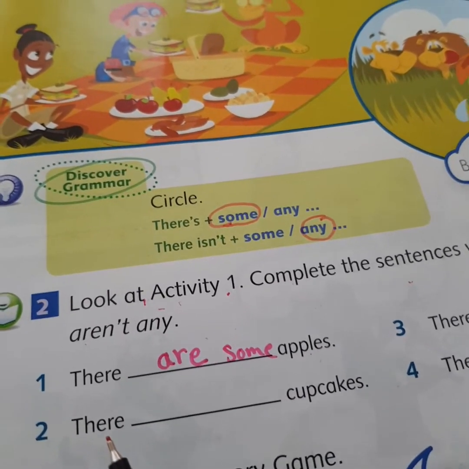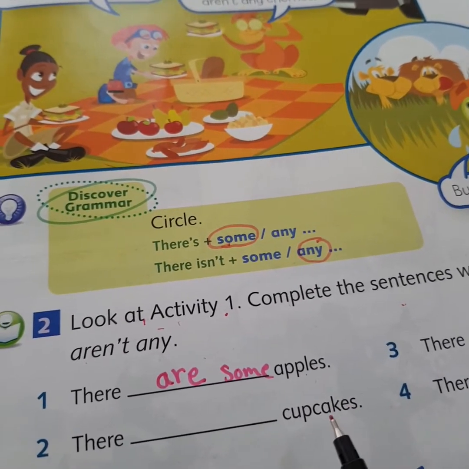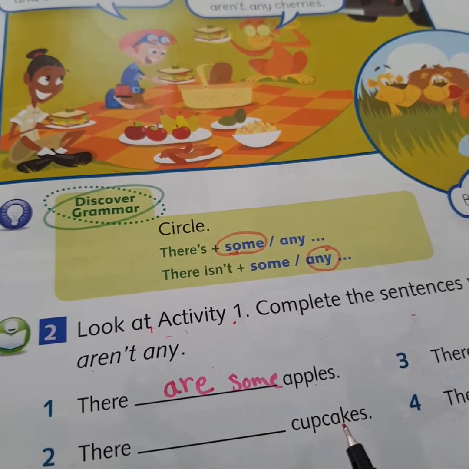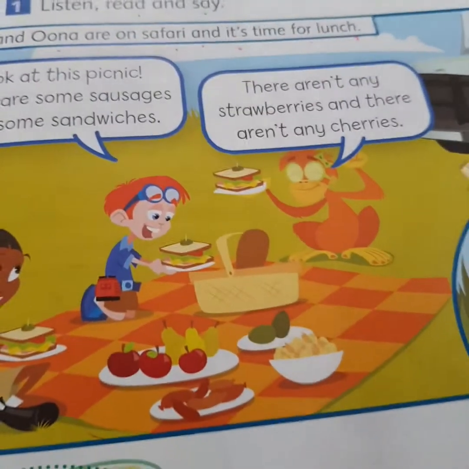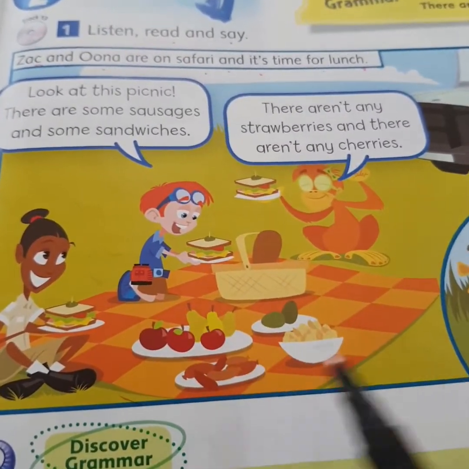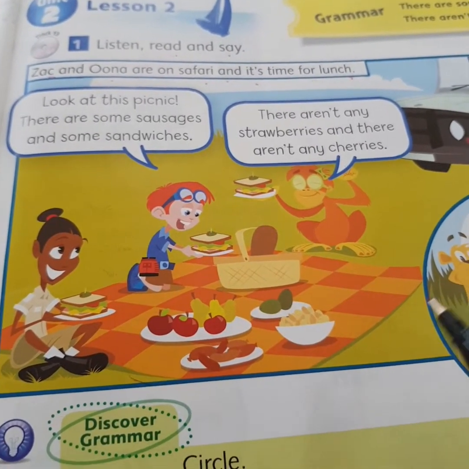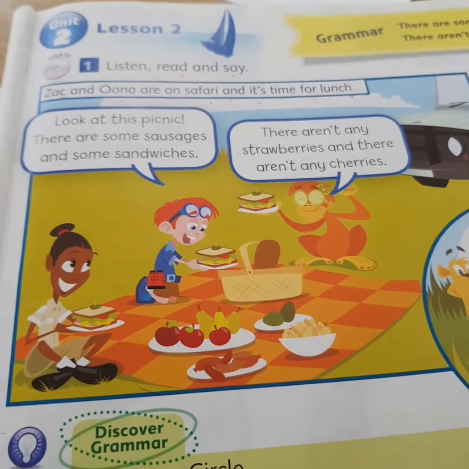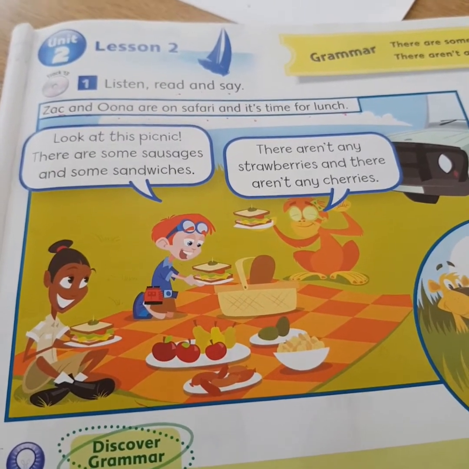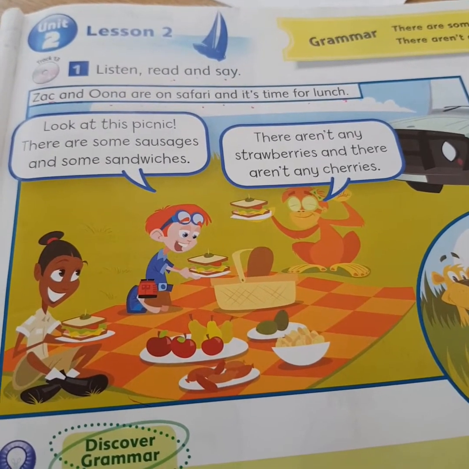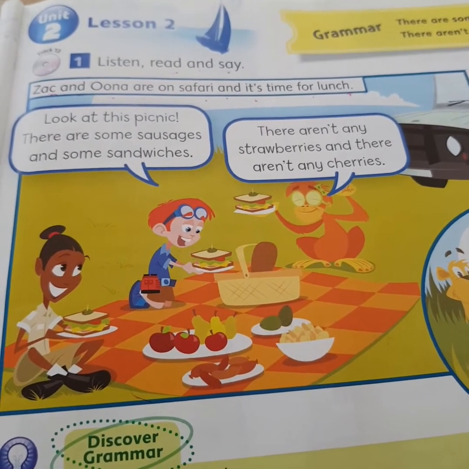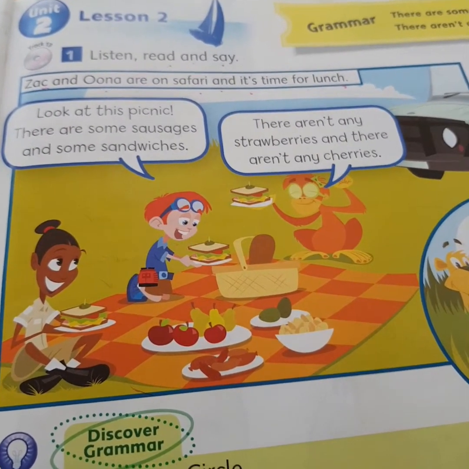Number 2. There cupcakes. Can you see any cupcakes in the picture? No. So, what should I use? There are some or there aren't any?